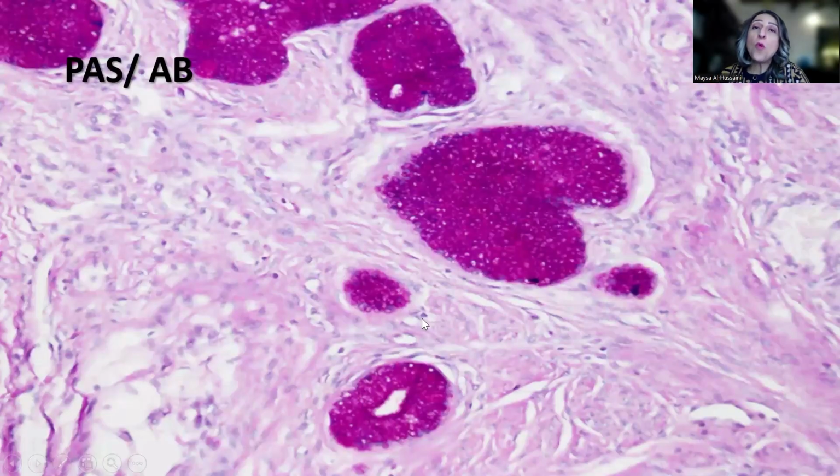Now, one important clue and very helpful stain to perform in order to support the diagnosis, at least that there is gastric-type differentiation, is the combined PAS Alcian blue stain, and the gastric-type carcinoma is usually positive with the PAS for neutral mucin. Why is that? Because gastric-type carcinoma shows pyloric-type differentiation, and these usually contain neutral mucin, and neutral mucin is usually positive with PAS.